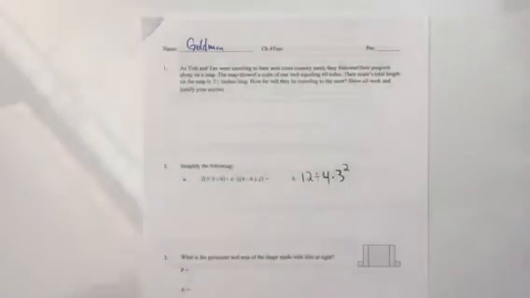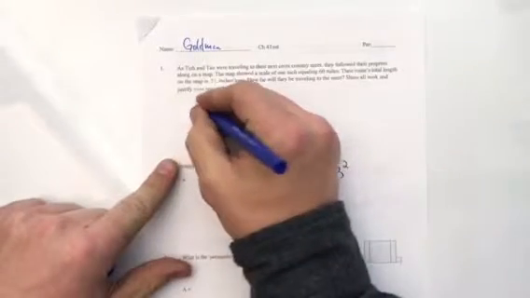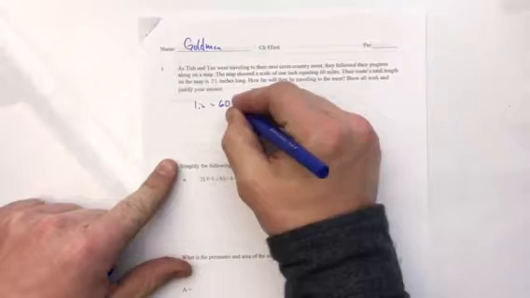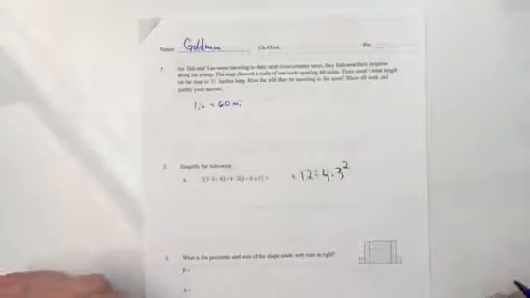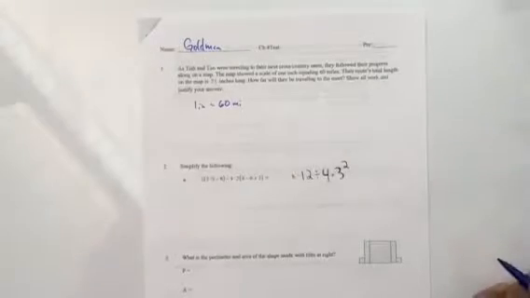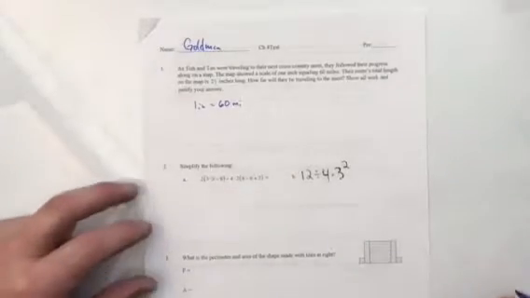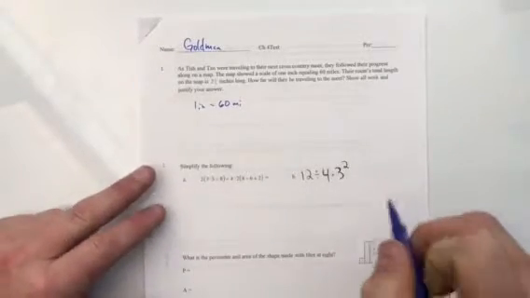Number 1, let's get right to it. As Tish and Tan were traveling to their next cross-country meet, they followed their progress along on a map. The map showed a scale of 1 inch equals 60 miles. The route's total length on the map is 2.5 inches long. How far will they be traveling to the meet? Show all work and justify your answer.